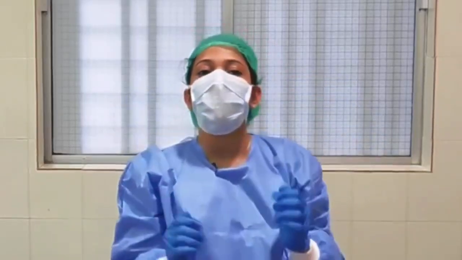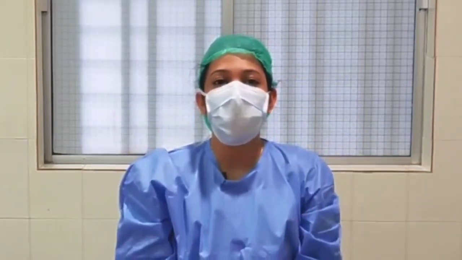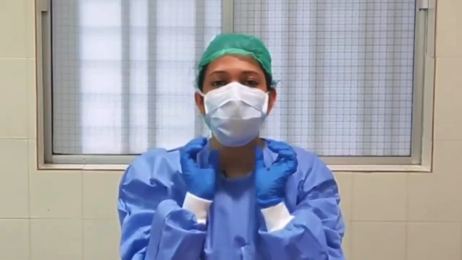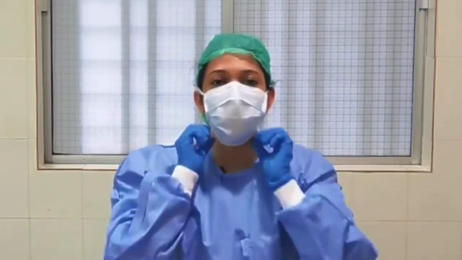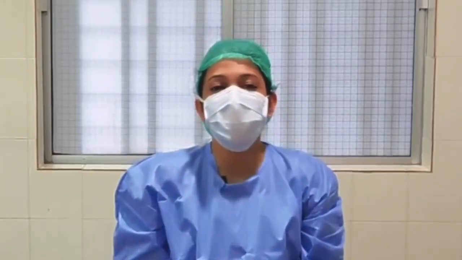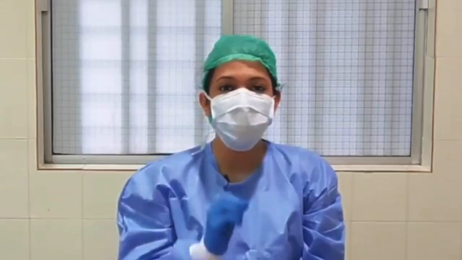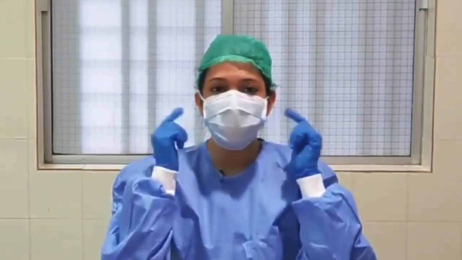Okay. And just exhale sharply and check whether air is leaking somewhere, and if air is leaking, tie the mask more tightly. But there are some disadvantages. Even though we use this mask, there is still a chance of the exhaled air leaking outside and infecting other patients.